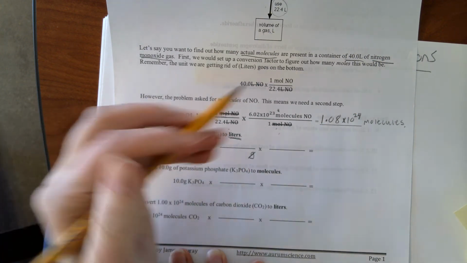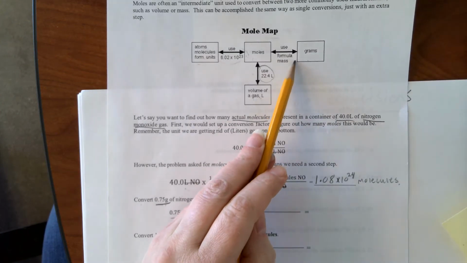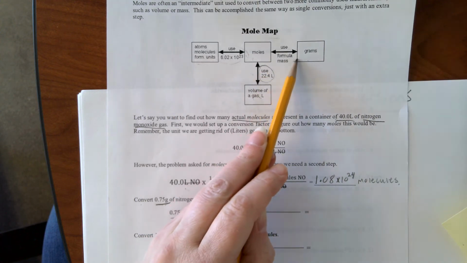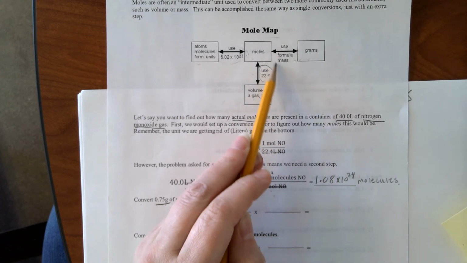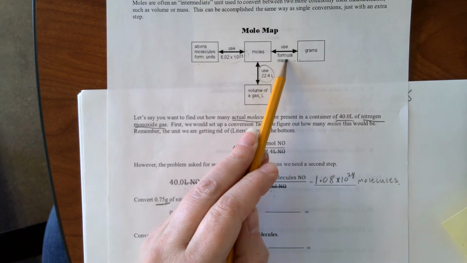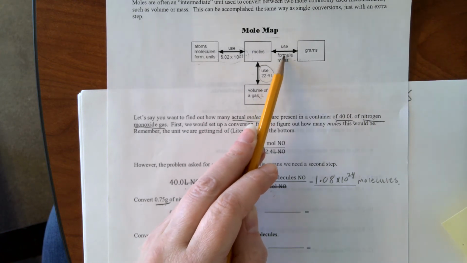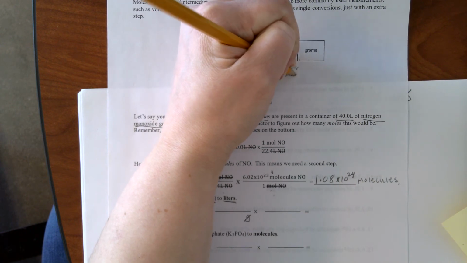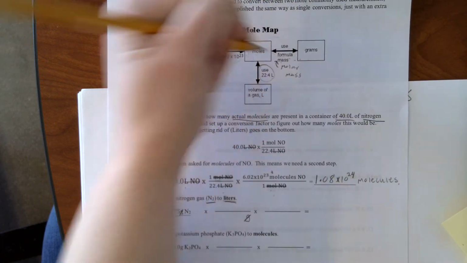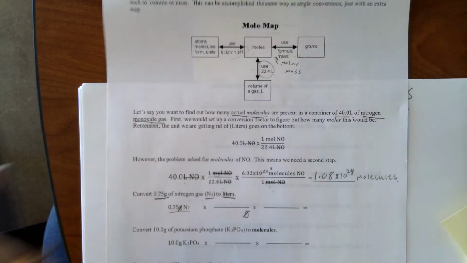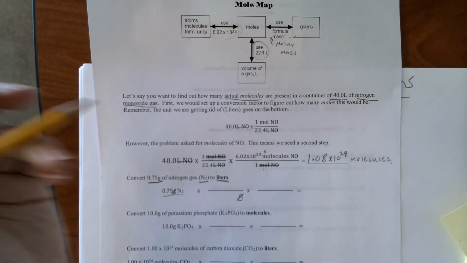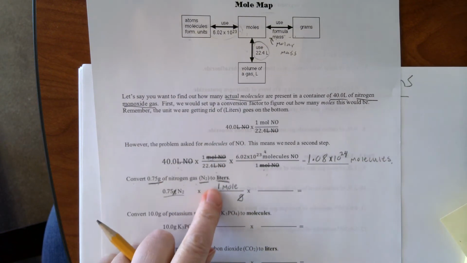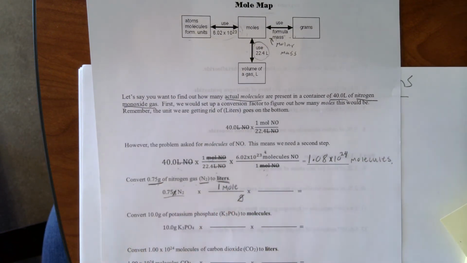When we look at our grams in our mole map, in order to go anywhere from grams, we had to use the molar mass. That's what formula mass is. That's just your molar mass, okay? To get to moles. So we know that we're going to moles here. So 1 mole should be on top and grams on the bottom.